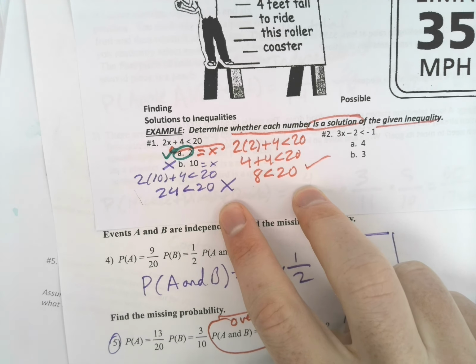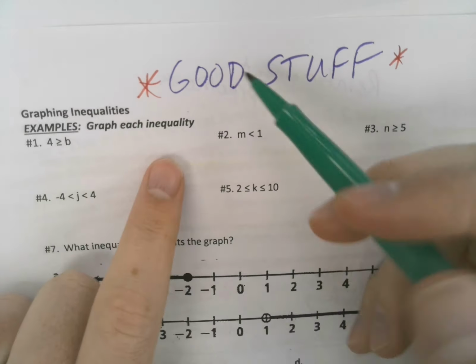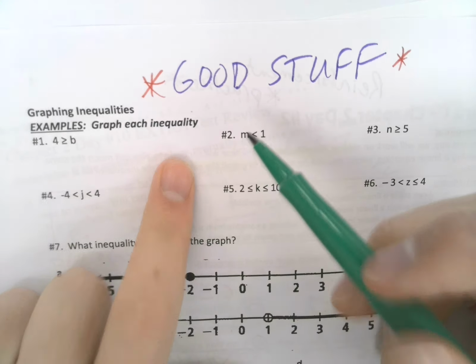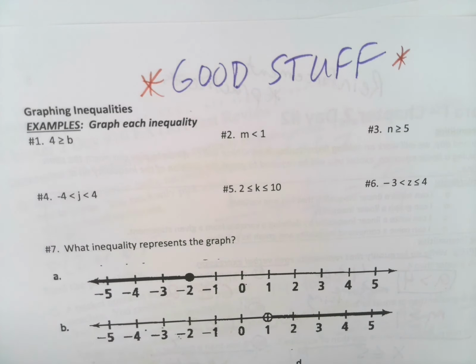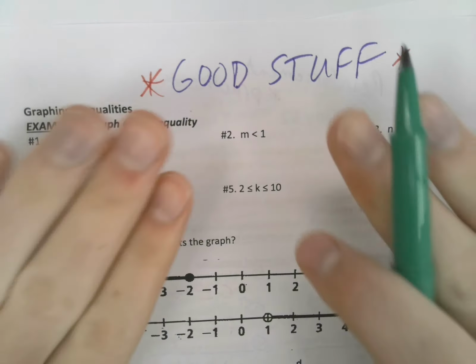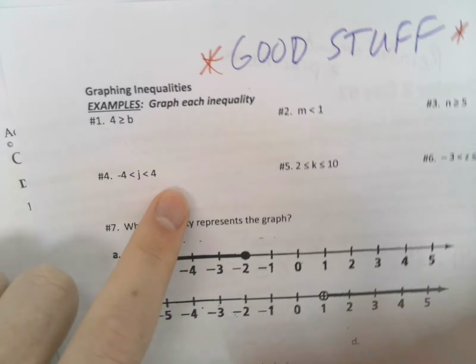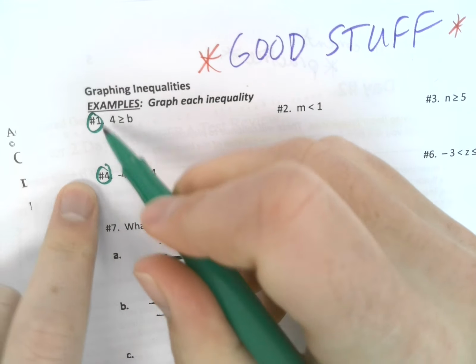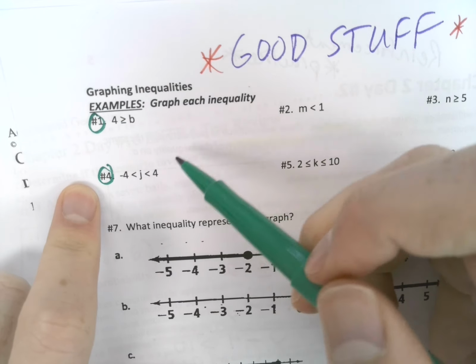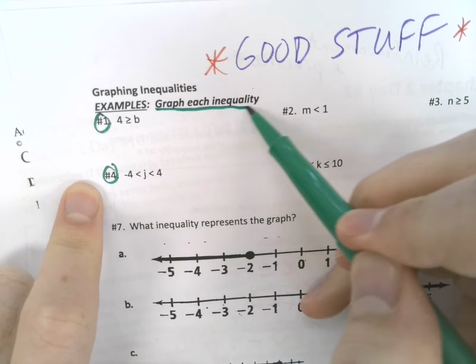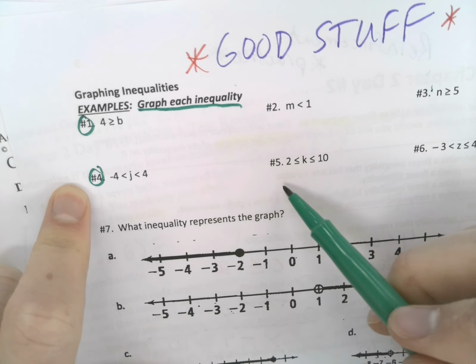On to the next page. Okay, this page has got the good stuff, guys. If you want to get a good encapsulation as to what we've talked about throughout this chapter, this is the good stuff here on page 6. Now I'm going to do these next 2 problems, 1 and 4, with you guys. And then I'm going to turn you loose on 2, 3, 5, and 6.